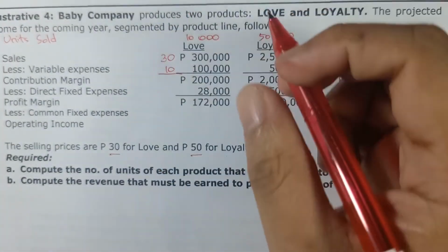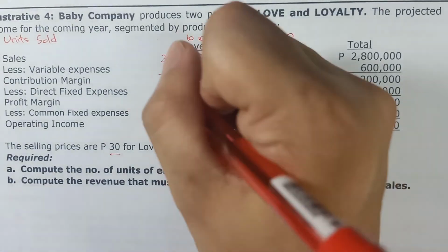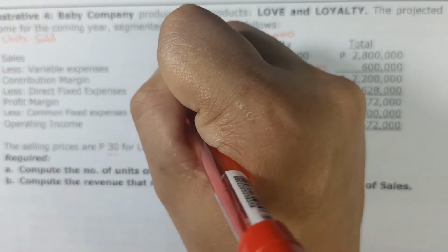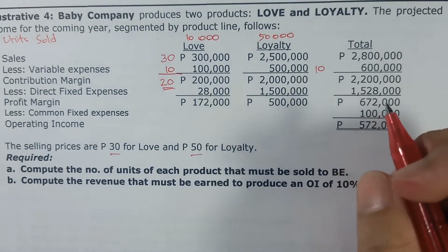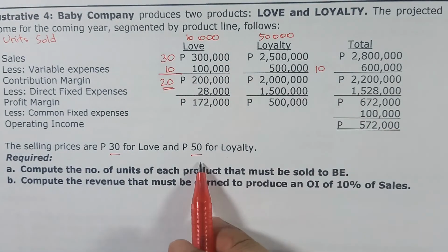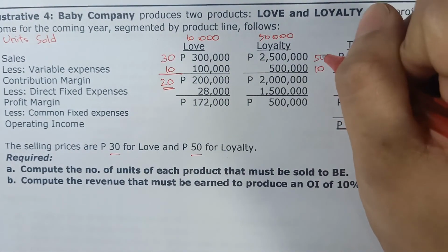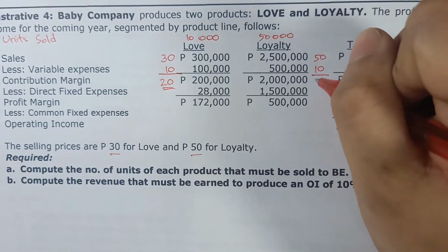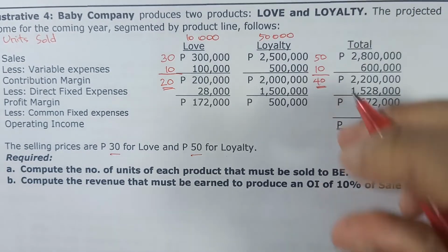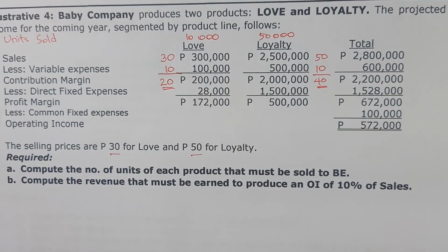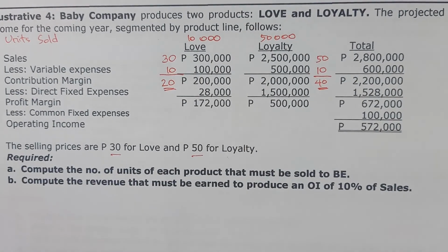Ibig sabihin, if selling price per unit is 30 for love, and 10 yung variable cost per unit, contribution margin per unit now is equal to 20. For loyalty, on the other hand, selling price per unit is 50 pesos. Variable cost per unit is 10. Therefore, the contribution margin per unit is equal to 40 pesos. Liwanag. So here, what are the requirements?